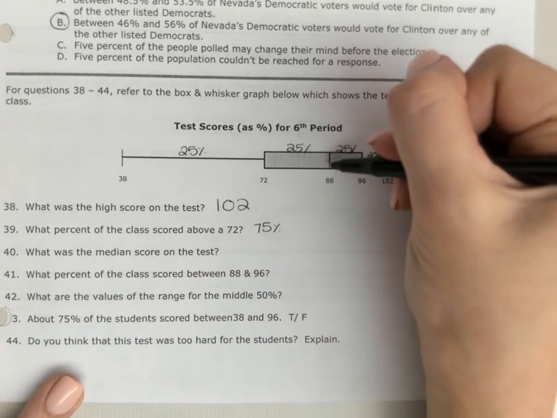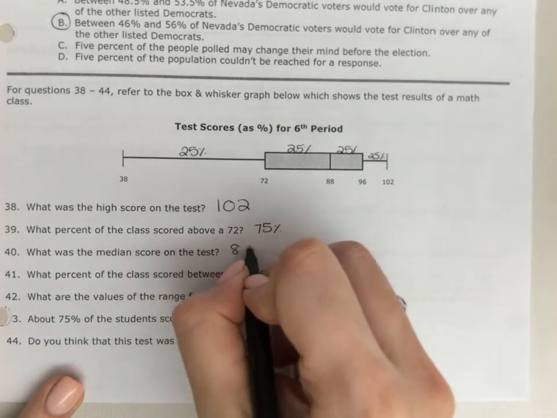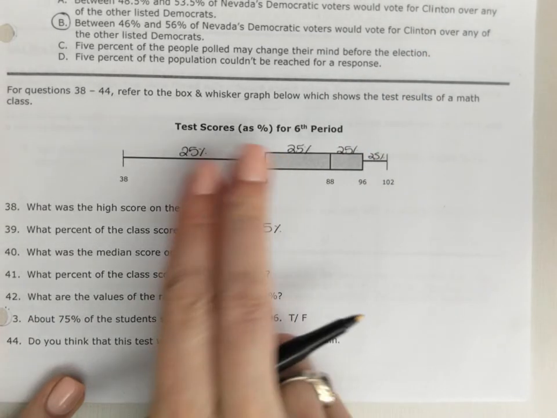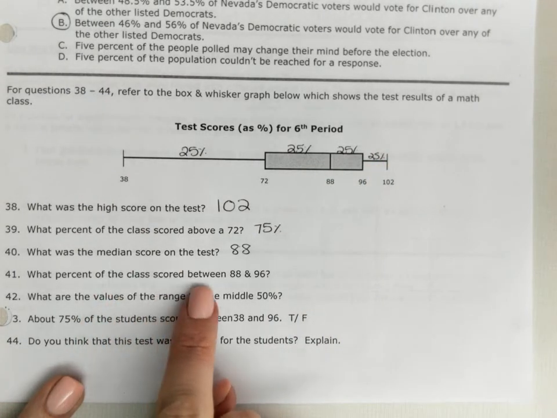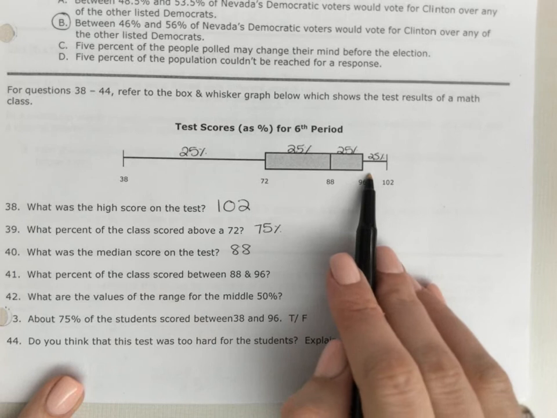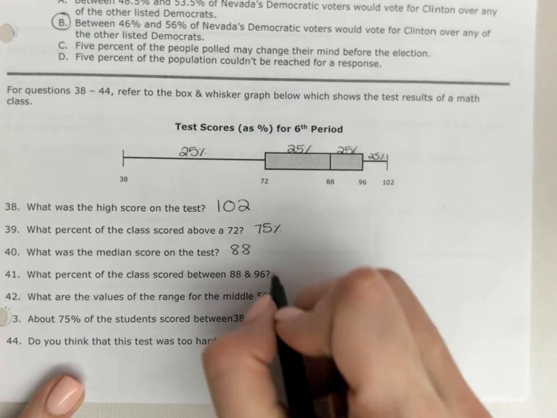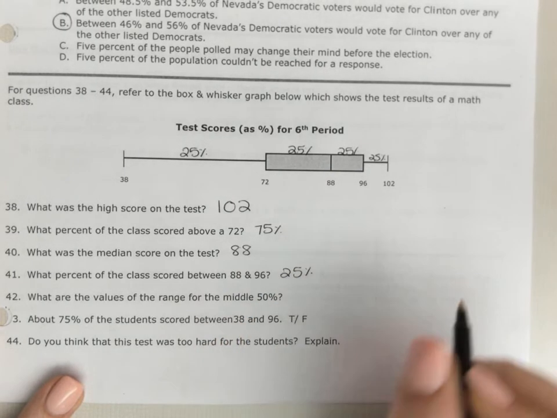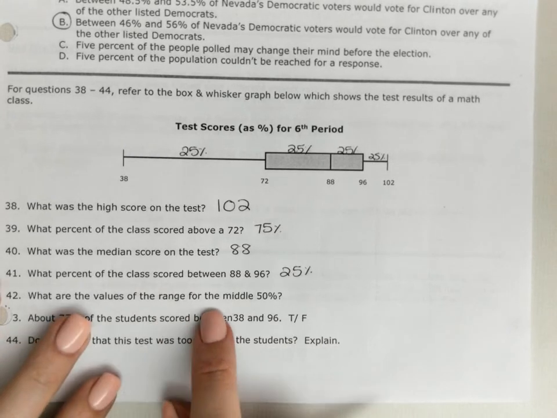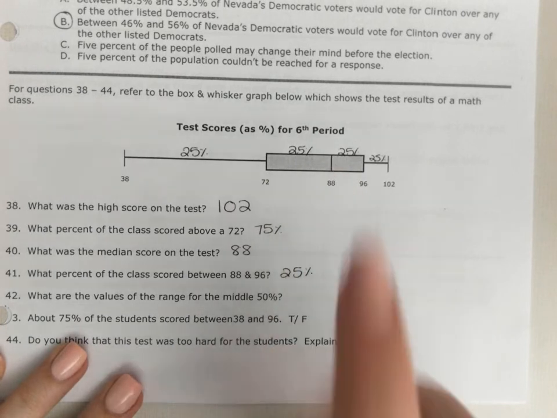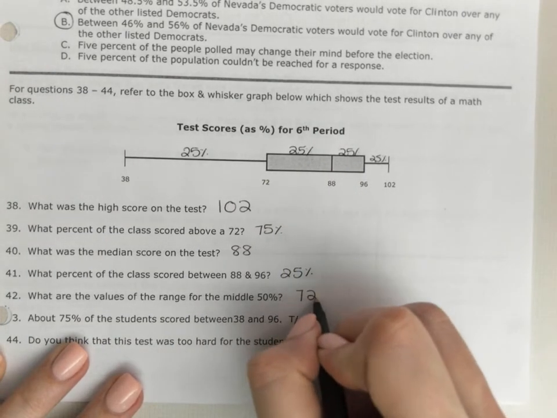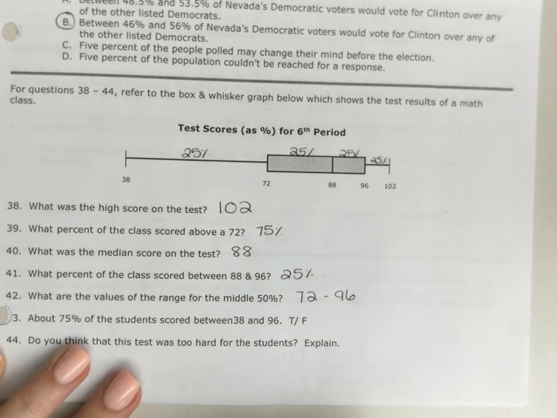What was the median score on the test? Median's in the middle. Right here in the middle is that 88. 50% is below, 50% is above. What percent of the class scored between an 88 and a 96? That's just that one little section, so 25%. What are the values of the range for the middle 50%? So the middle 50% is this box portion, so it's between a 72 and a 96.